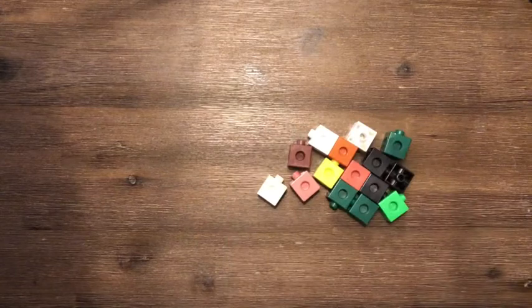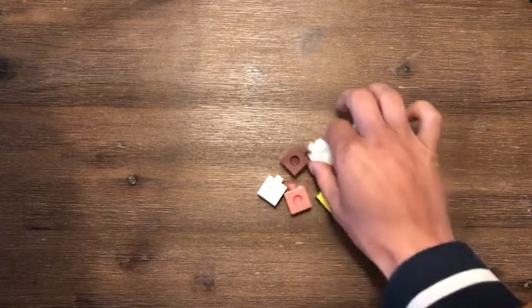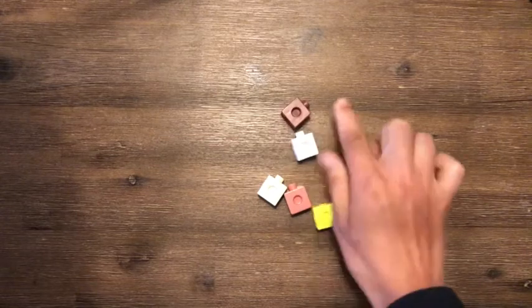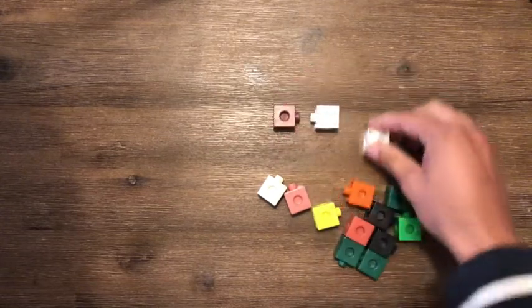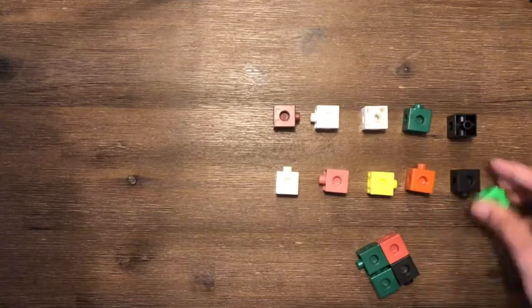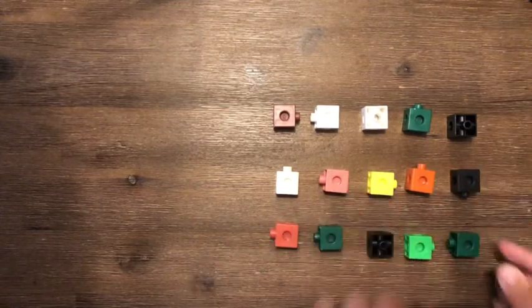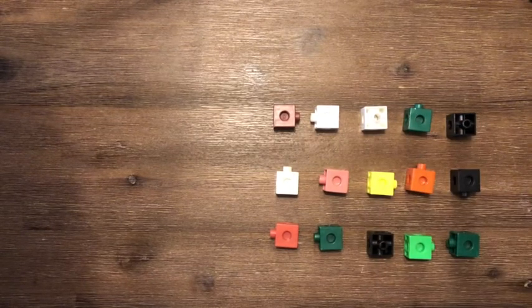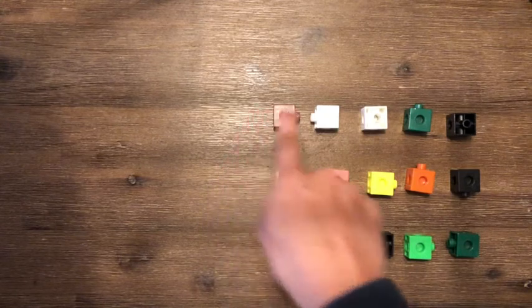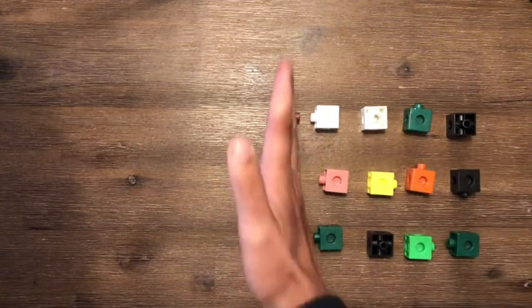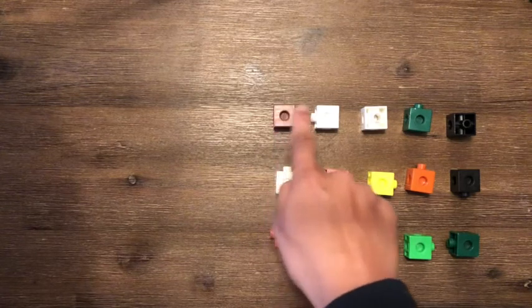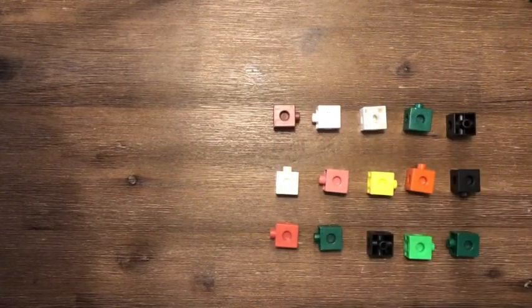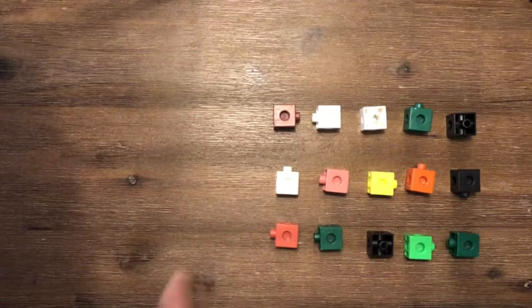If I were to have a bigger pile of cubes to count, I might want to use an array to help me organize it. So I might try and put them in equal groups and see if it works. I can see that I have 1, 2, 3, 4, 5 cubes in each row. Now remember, a row is something that goes from side to side. A column would be going up and down. But I have 1, 2, 3, 4, 5 cubes in each row, and I have 3 rows of 5.